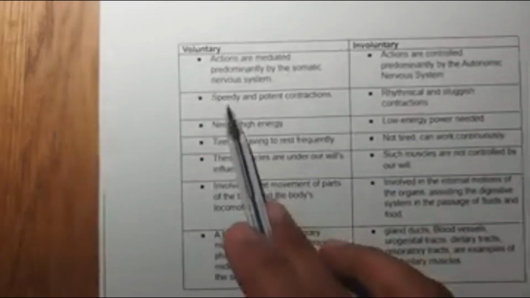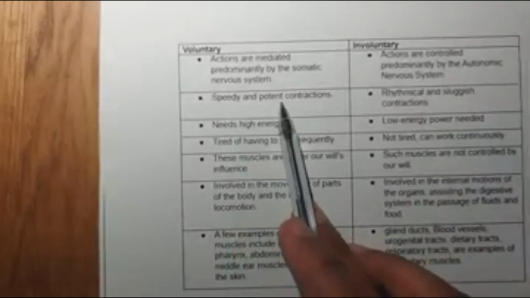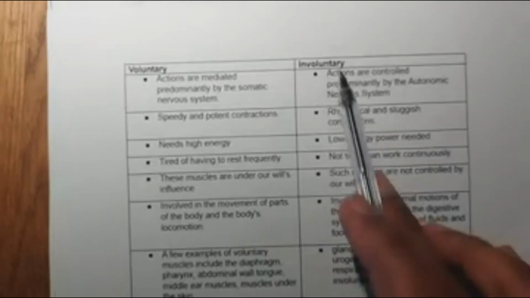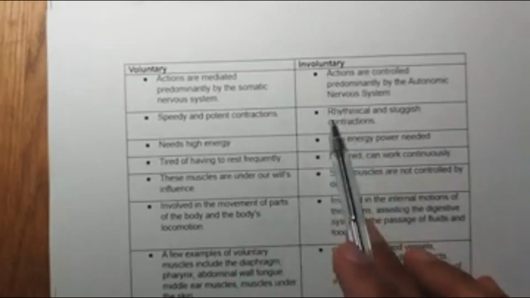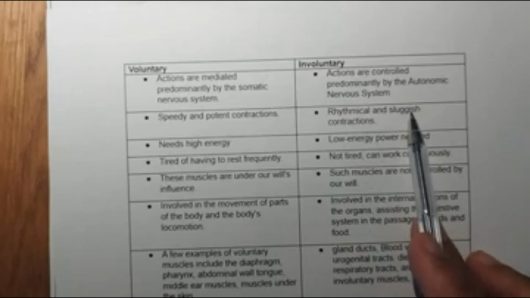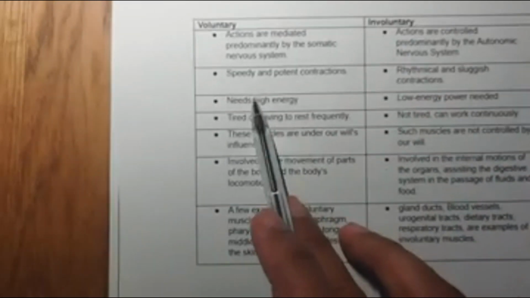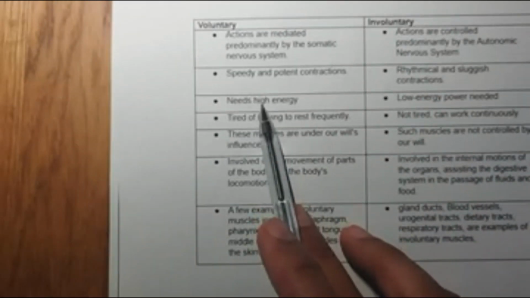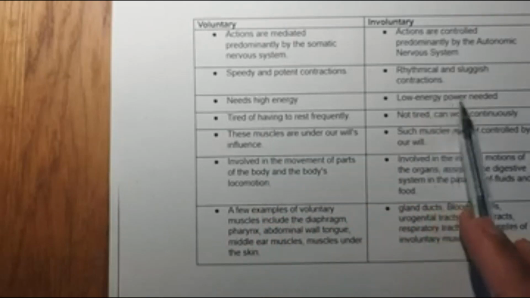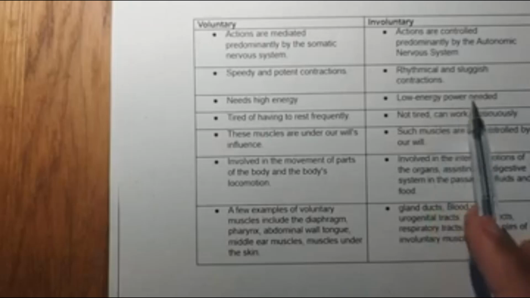Voluntary actions are speedy and involve potent, strong contractions. Involuntary actions are slow, rhythmic, and sluggish. Sluggish is slow. Voluntary actions need high energy. Involuntary actions are low energy actions.